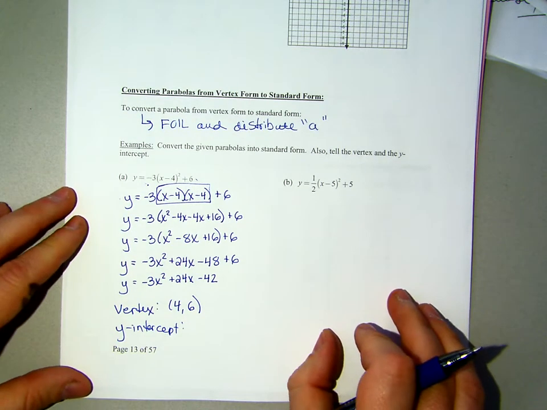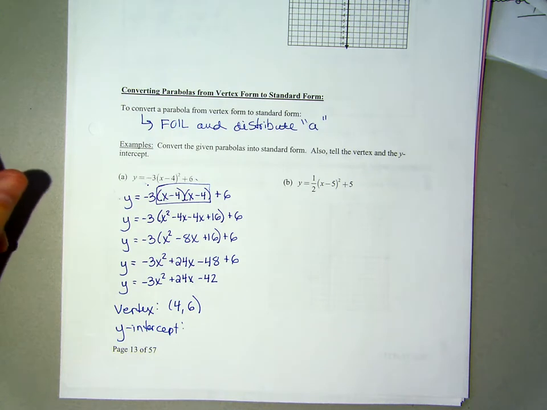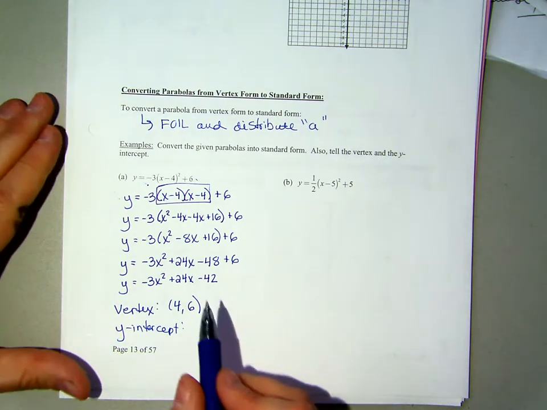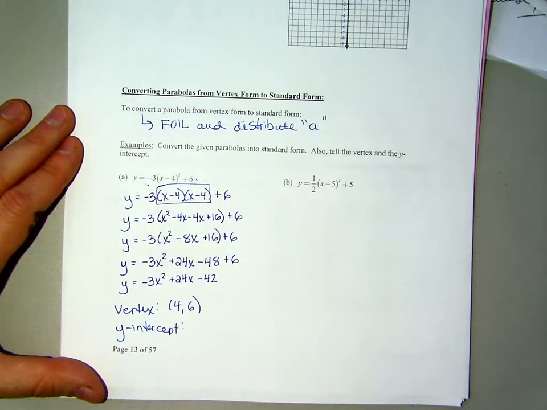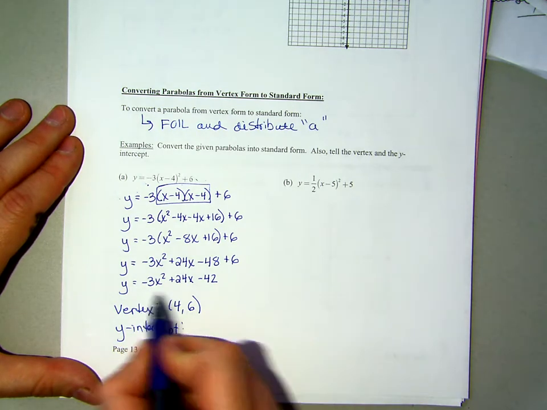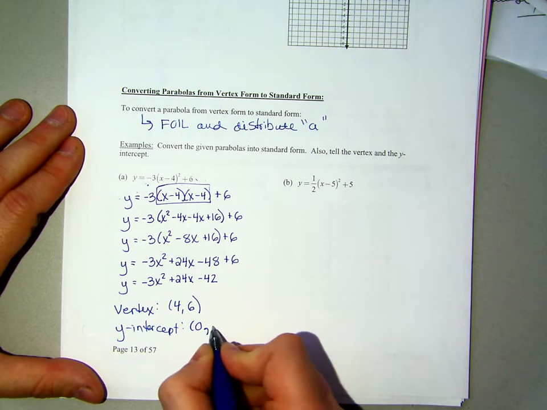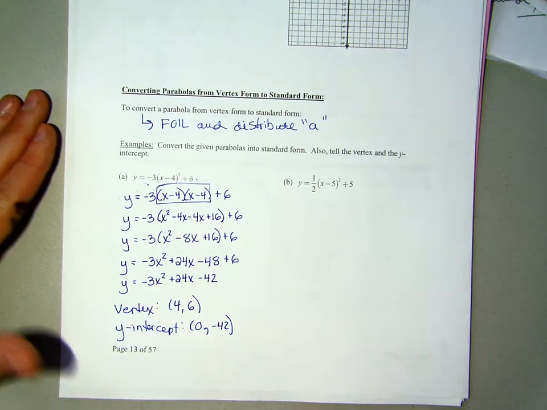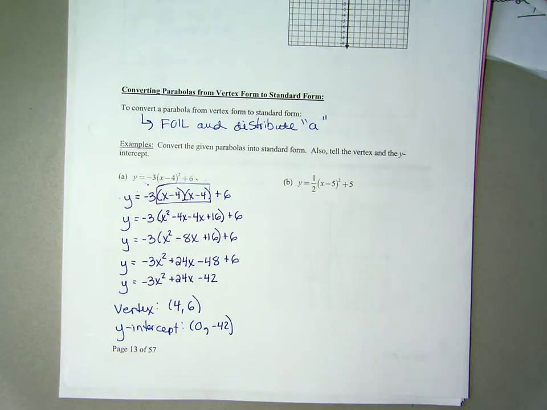Natalie, how would we go about finding the y-intercept? Yeah, that has nothing to do with the original problem from vertex form. That has everything to do with our answer in standard form. 0, negative 42 is the y-intercept. Make sense? This is on the y-intercept. It'll always be 0. Exactly.